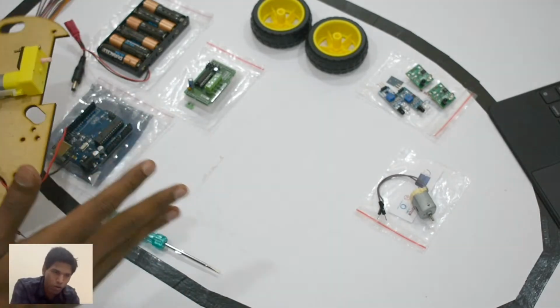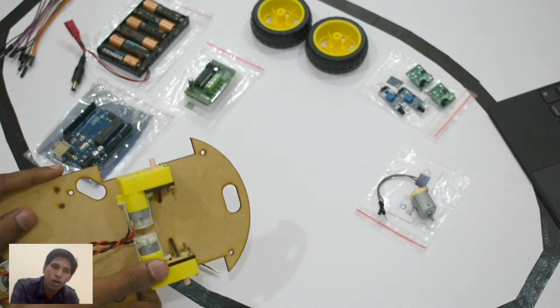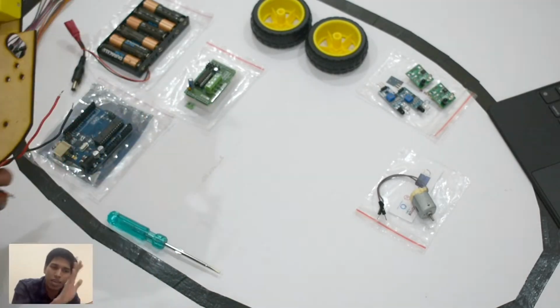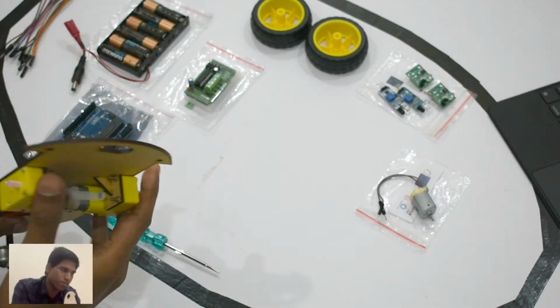These parts are going to come along very cheap. On Amazon, you can find everything I'm showing you here, or on any of the local electronics stores that you might have nearby your houses. So you can get all of these.